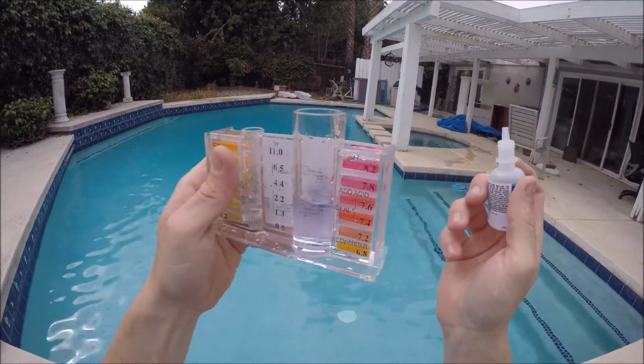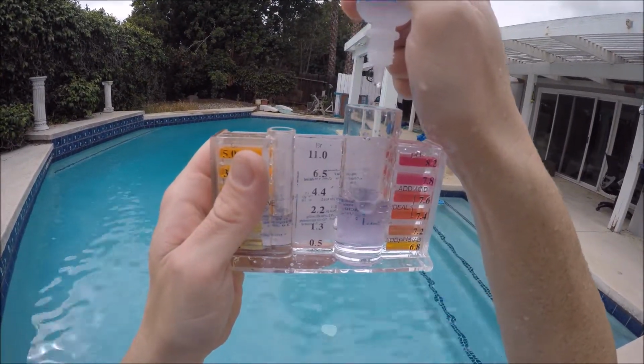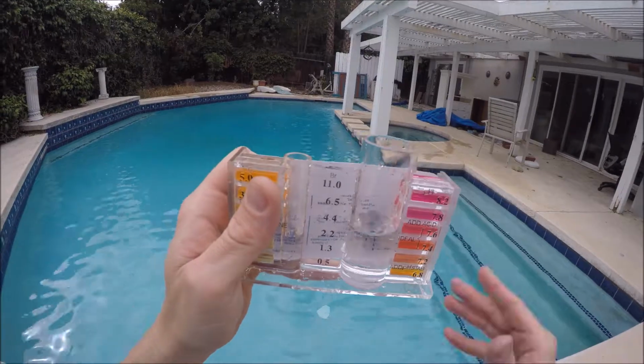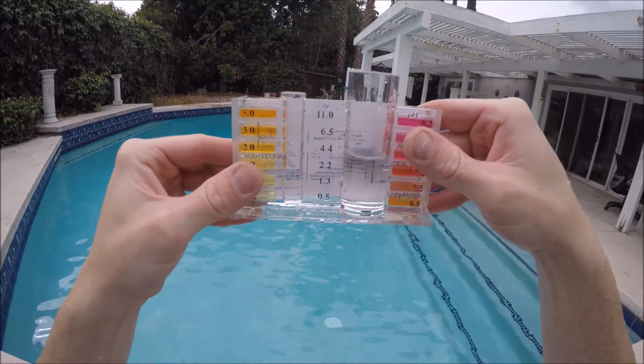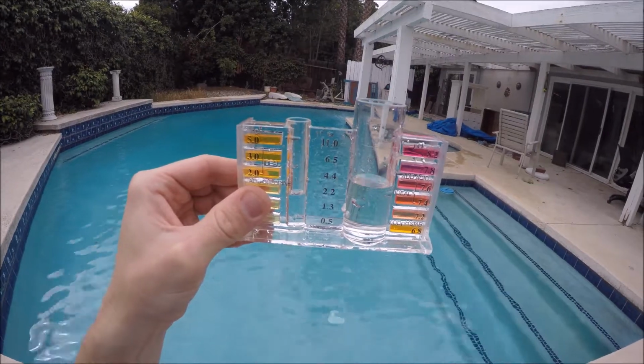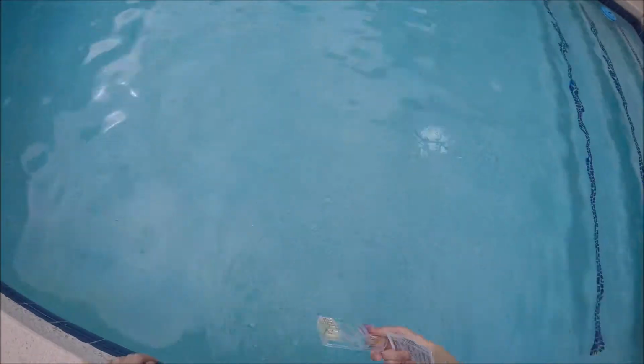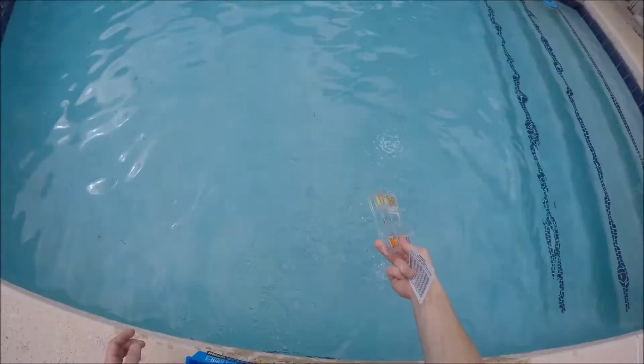As you can see, the color did shift slightly, so now we'll add 1 drop and swirl. The color is now clear, and we added 13 drops, which means that our alkalinity is at 130. The ideal range for alkalinity is between 80 and 120.